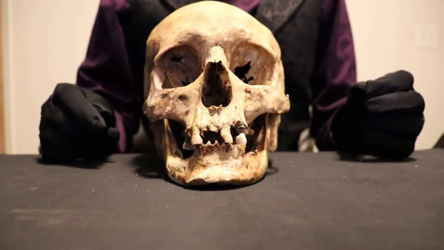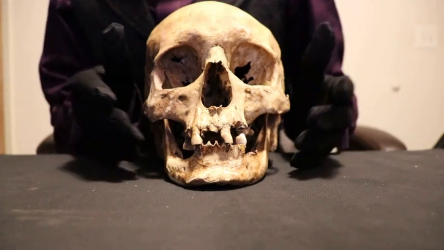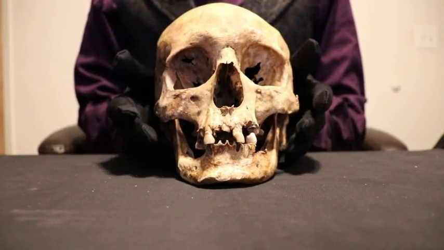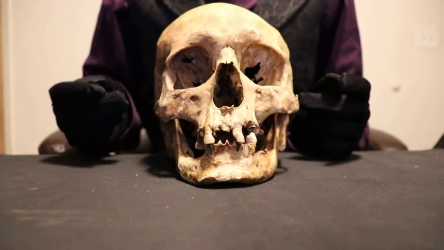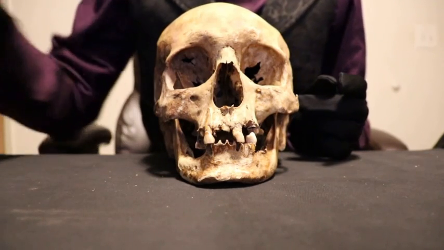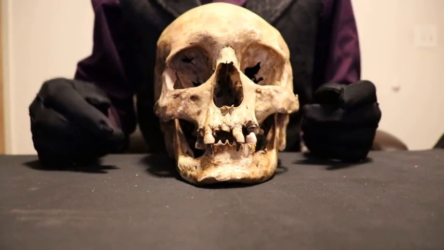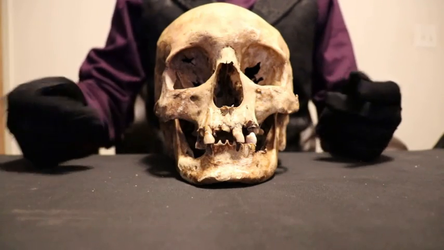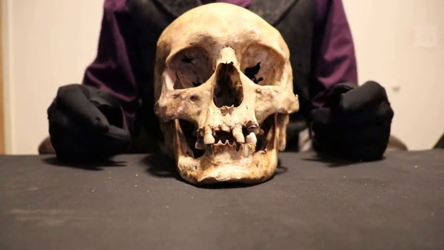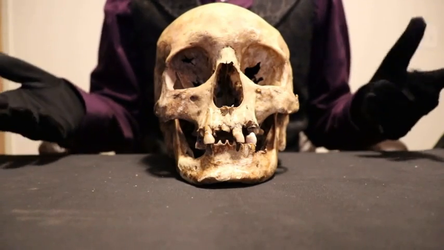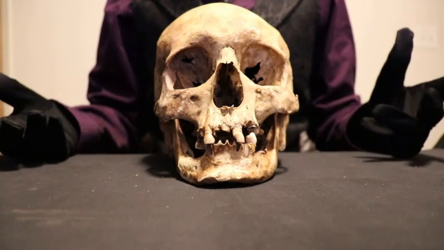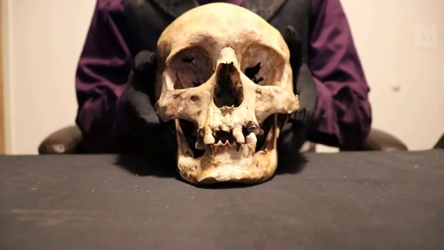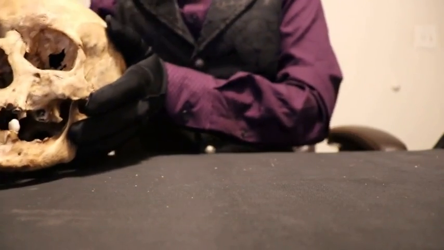The styloid process is a slender, pointed piece of bone just below the ear. It projects down and forward from the inferior surface of the temporal bone and serves as an anchor point for several muscles associated with the tongue and the larynx. Now, they're very fragile, and most skulls do not have them because they break off. I do have a skull that does have one still attached.